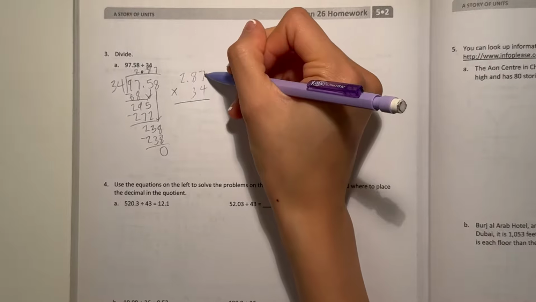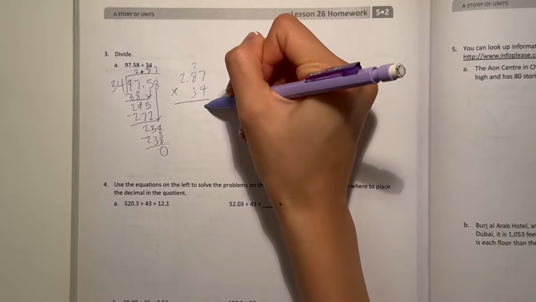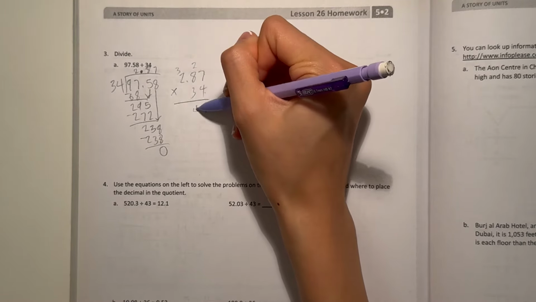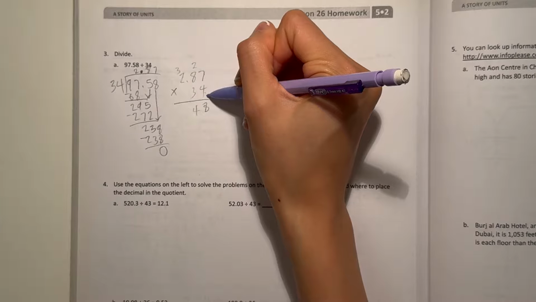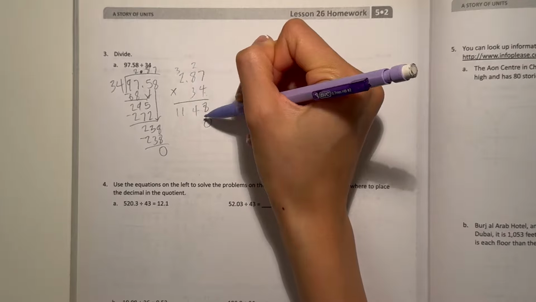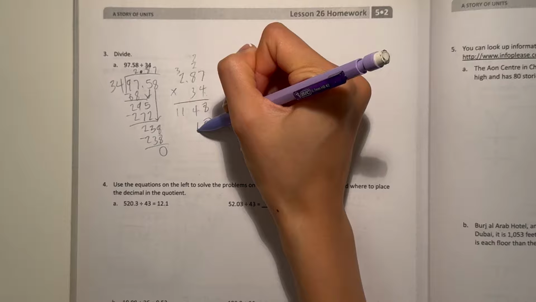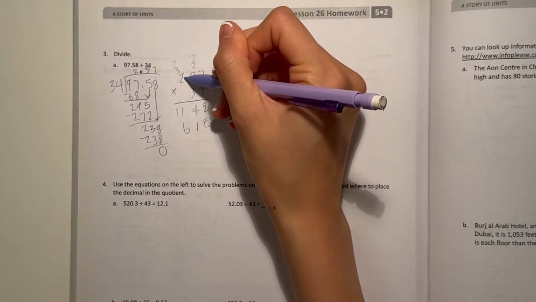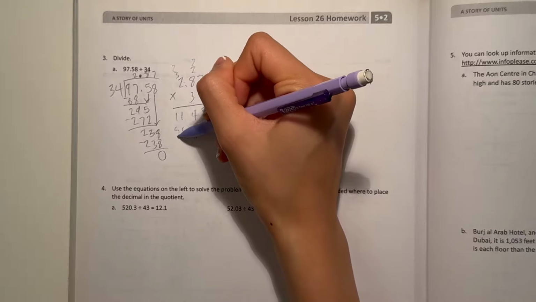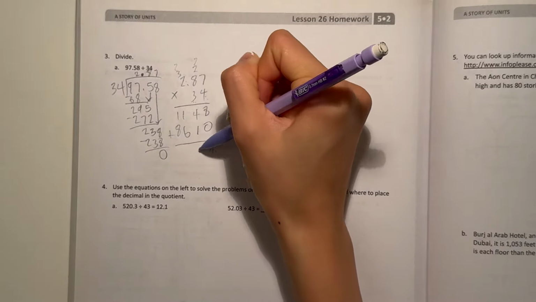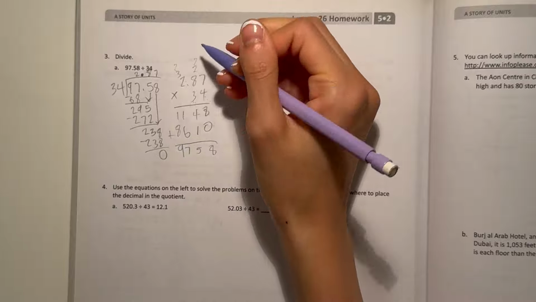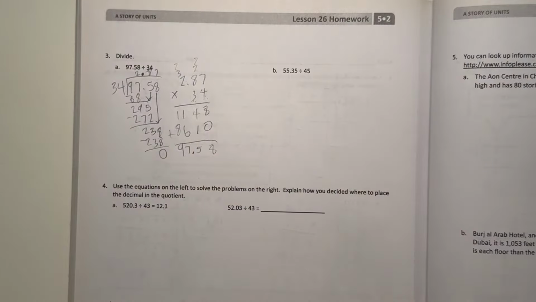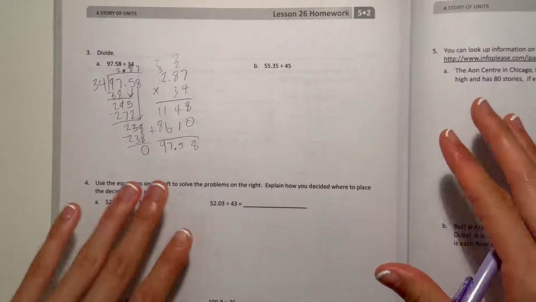Let's double check. 7 times 4 is 28. 8 times 4 is 32, plus 2 is 34. And 2 times 4 is 8, plus 3 is 11. Now we add a 0. 7 times 3 is 21. Times 3 is 24, plus 2 is 26. And 2 times 3 is 6, plus 2 is 8. Now we add. Bring the decimal point down. 97.58, so our quotient is correct.